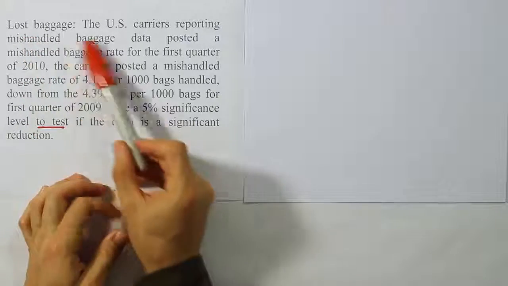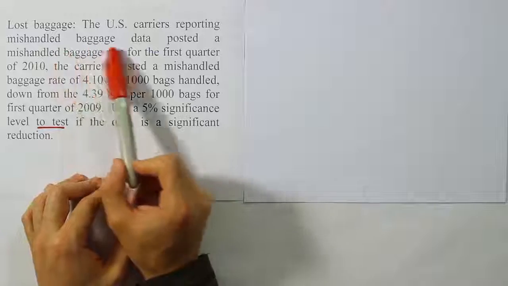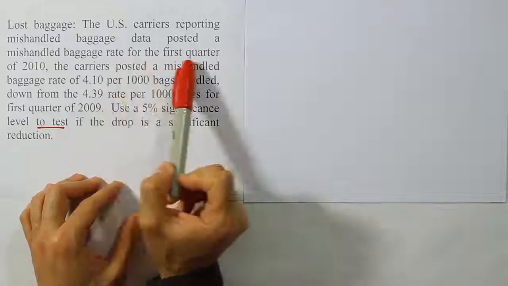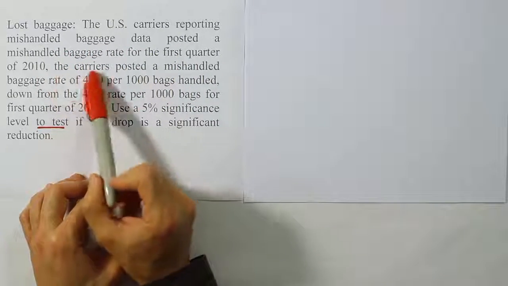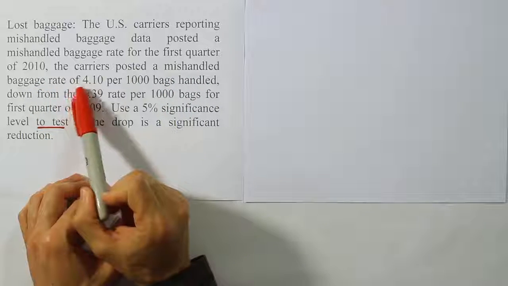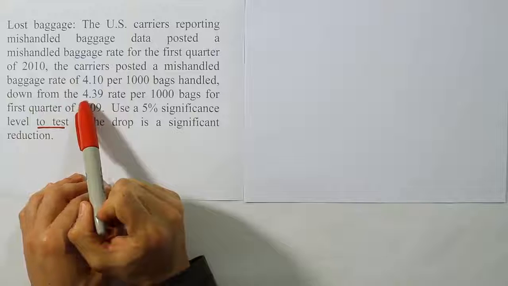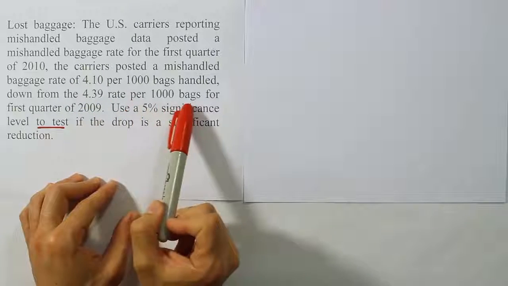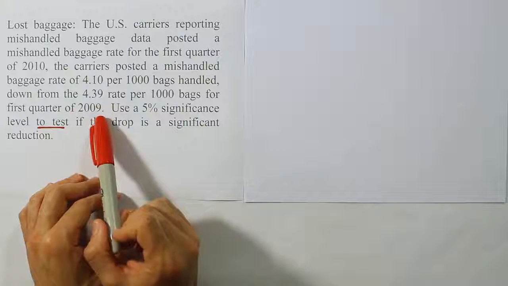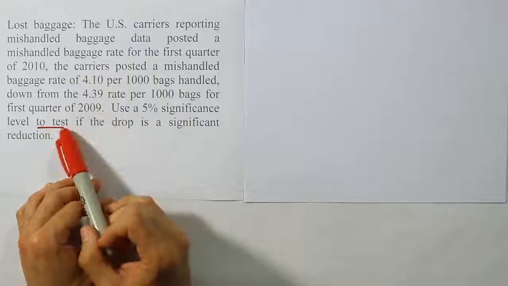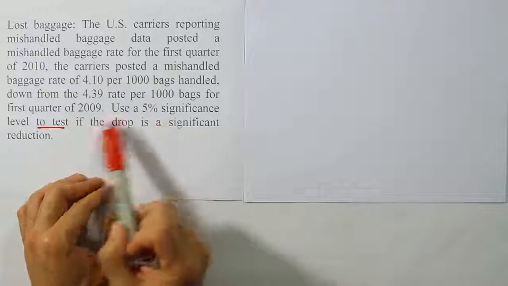Lost baggage. The U.S. carriers reporting mishandled baggage data posted a mishandled baggage rate for the first quarter of 2010. The carriers posted a mishandled baggage rate of 4.10 per 1,000 bags handled, down from the 4.39 rate per 1,000 bags for the first quarter of 2009. Use a 5% significance level to test if the drop is a significant reduction.